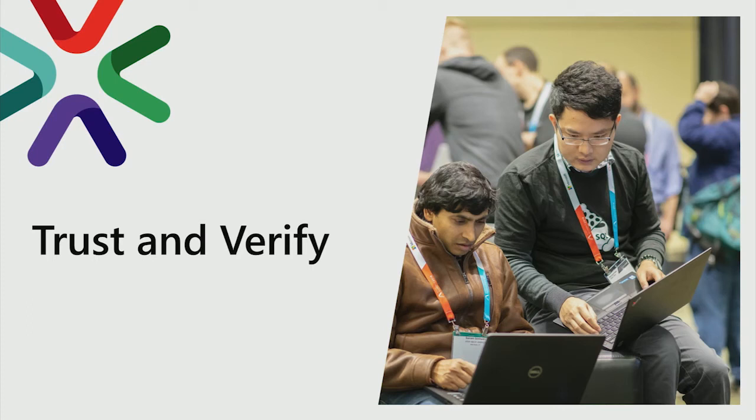Like if I'm running a report and I don't tell the DBA how fast I need it, I may not get the best query possibly. I may get a query that works, but I may not get a query that runs as efficiently, as fast as can be. So we have to do this trust and verify.